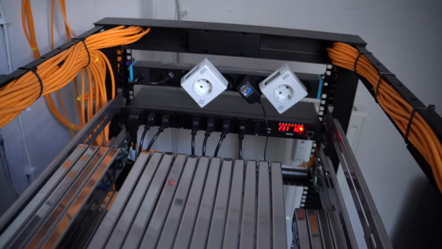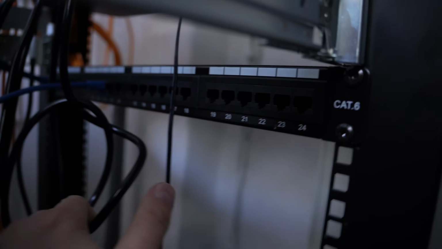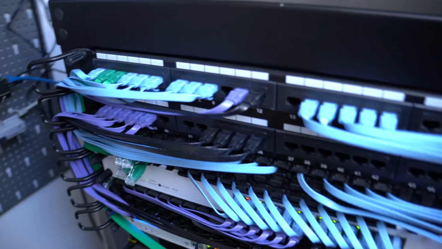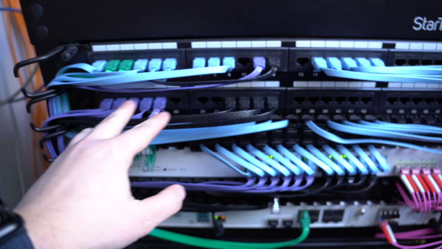I also have one thing that I really have never seen anywhere else. I have one patch panel at the back of the server rack, which is connected to one row of the big patch panel at the front. I've done this because I just wanted to have a simple way to connect the cables that come from my switch to the servers in the rack, which usually have the ports on the back.